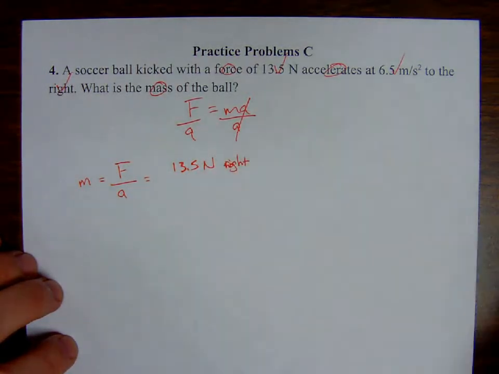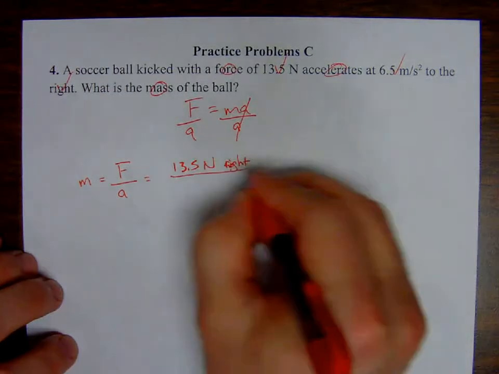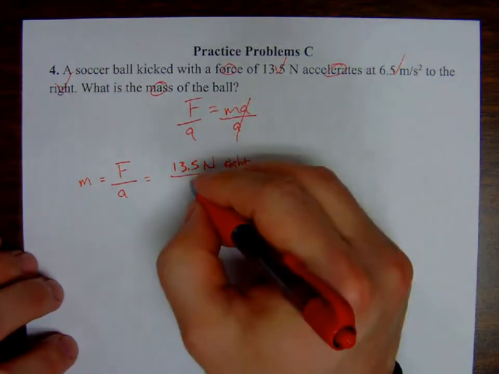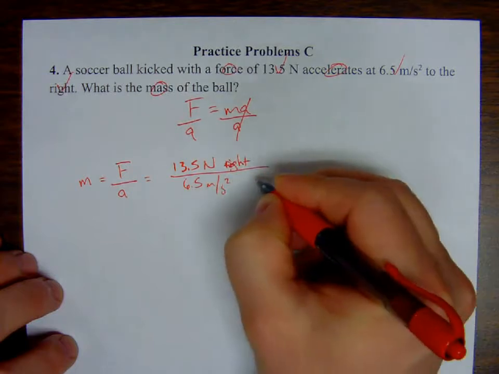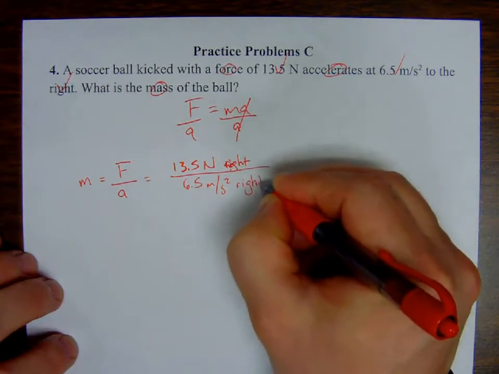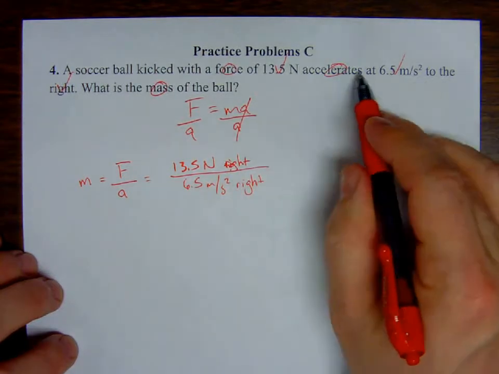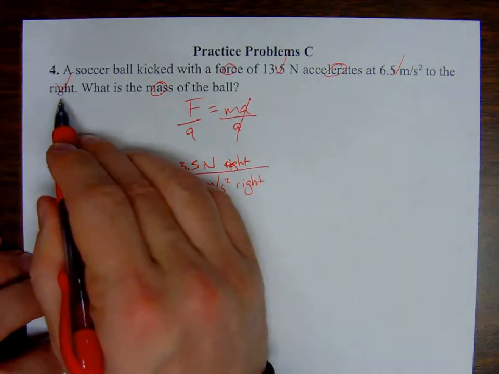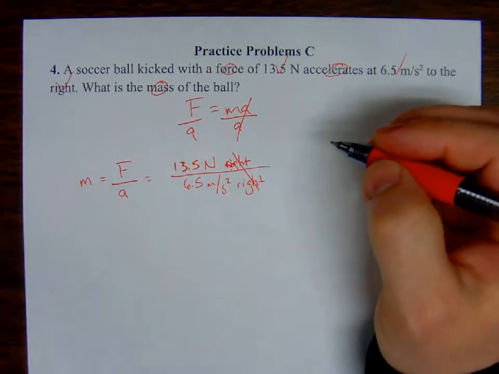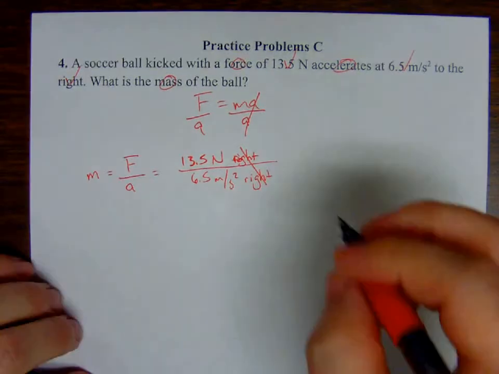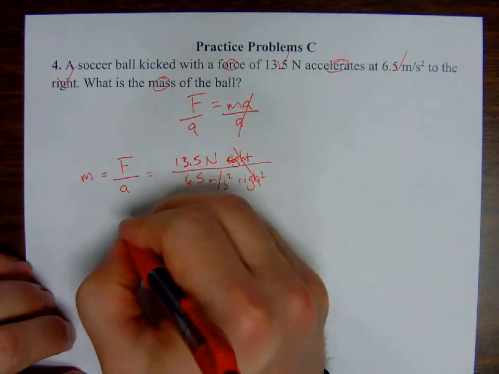Divided by 6.5 meters per second squared. Again, the acceleration is to the right. You see acceleration at this value to the right. And so what we see is directions cancel. You don't need to include a direction here on your answer for practice problem 4.